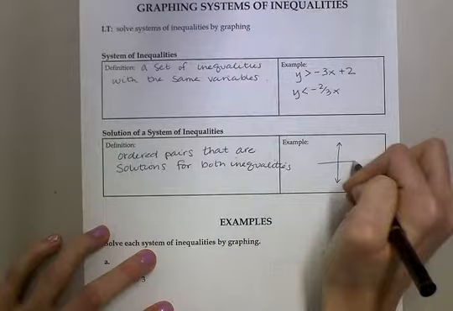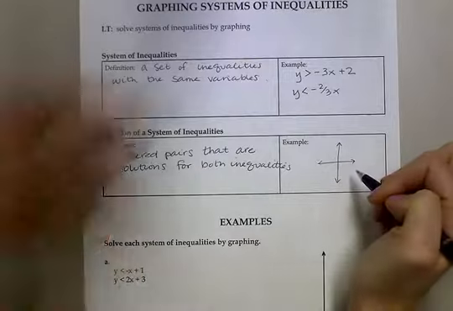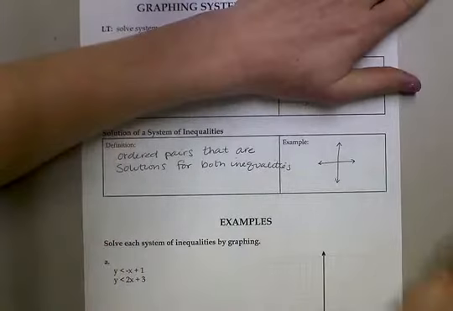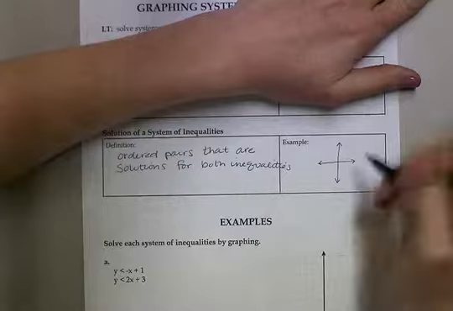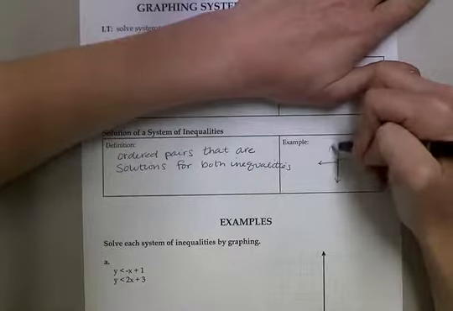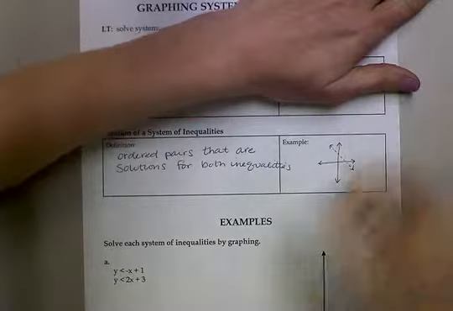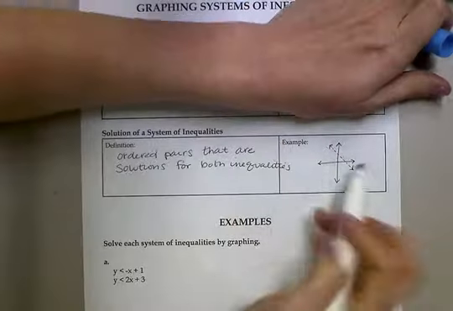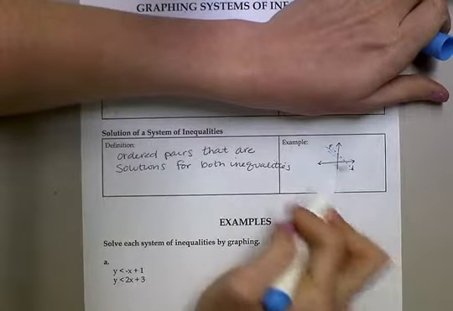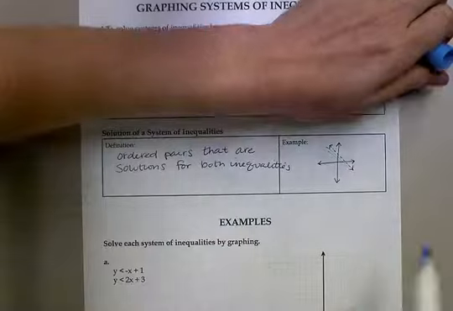So here's my coordinate plane. Okay, so not going off the example at the top, let's just say we had an inequality that looked like this, and say its solution was this area below the line.